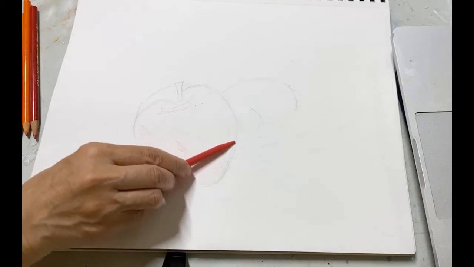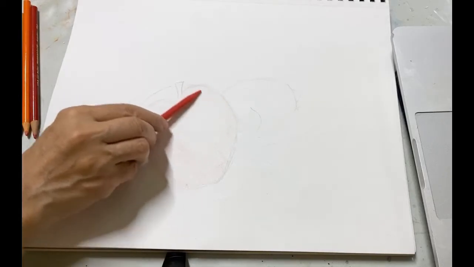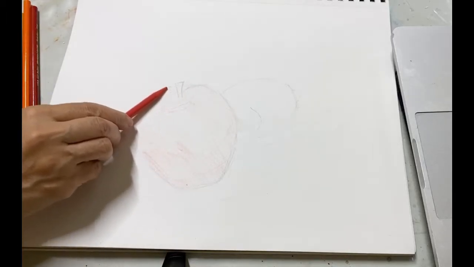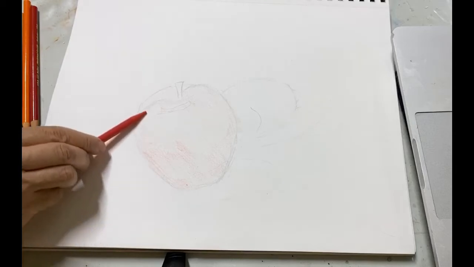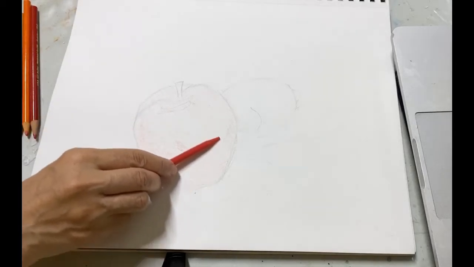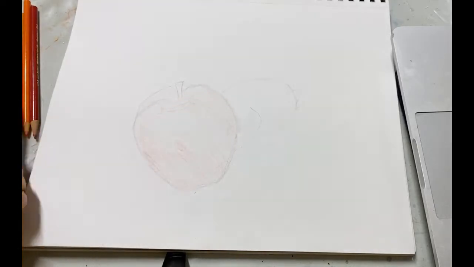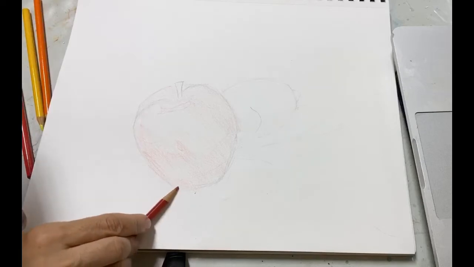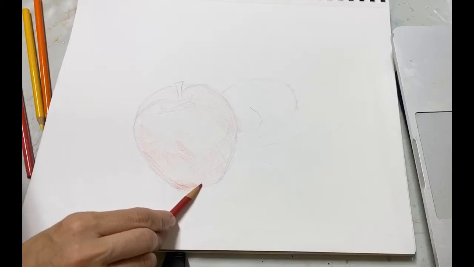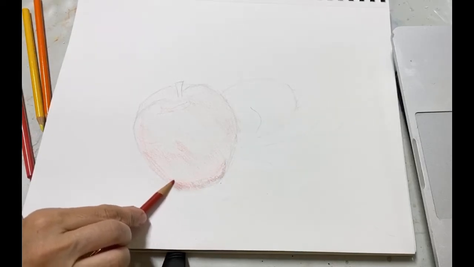We have to create the illusion of 3D. Then we need to use the chiaroscuro technique that you learned in Drawing One. It means that you have to make the illusion of 3D using three values: dark, medium, and light. This is the second step for us. We are going to make the illusion of 3D.